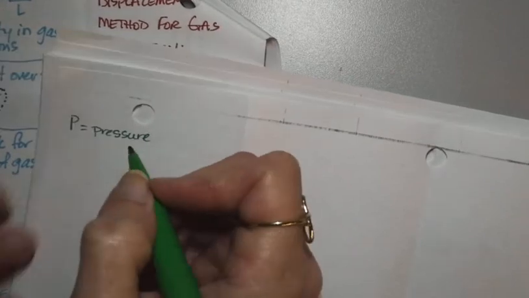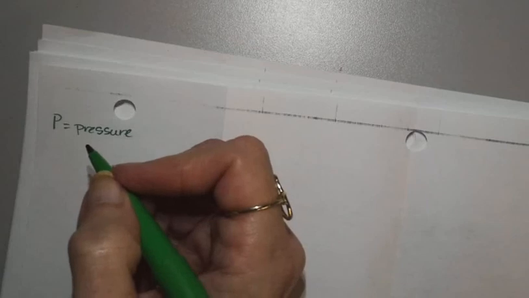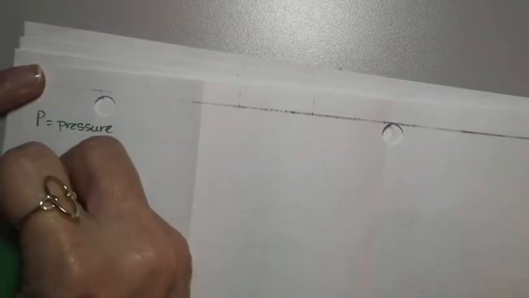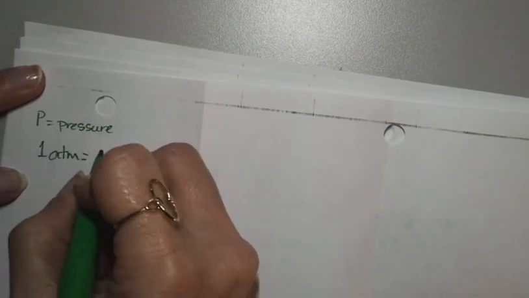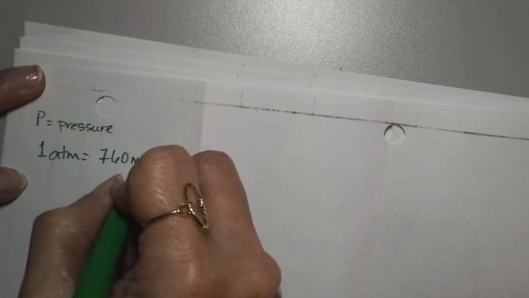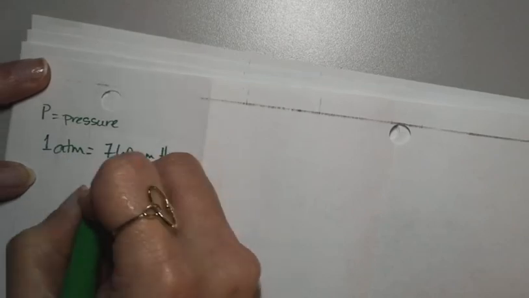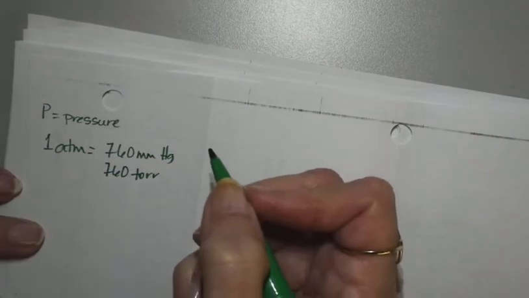Our common pressure unit is atmospheres. I personally like atmosphere the best because it's one standard atmosphere. So 1 atmosphere is equal to 760 millimeters of mercury, or 760 torr. There are a lot of units of measurement for pressure, and which one you use is determined by what they've given you in the problem or how much you want to change.